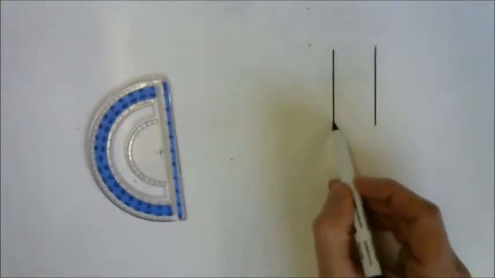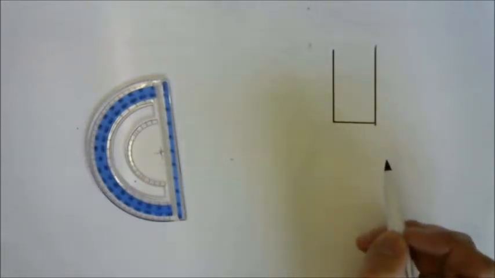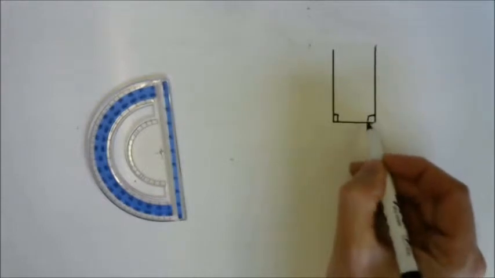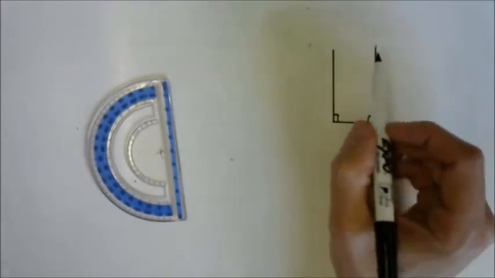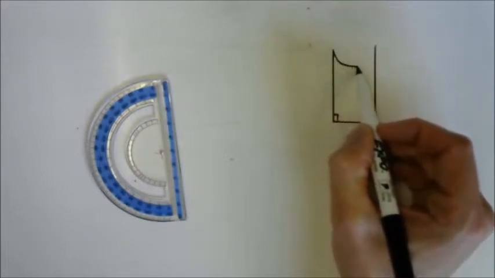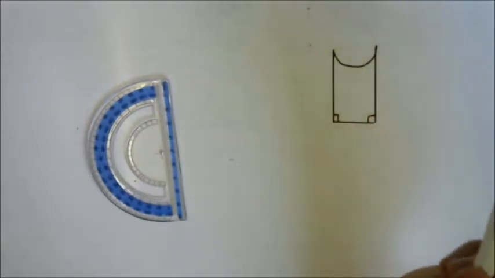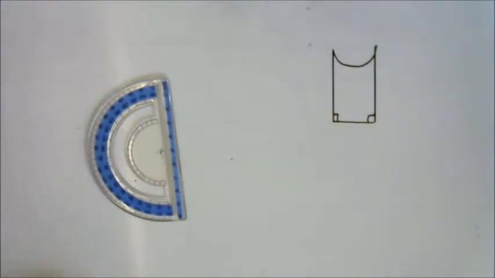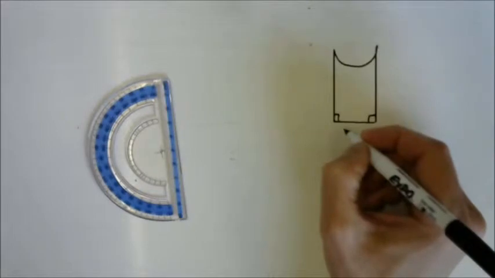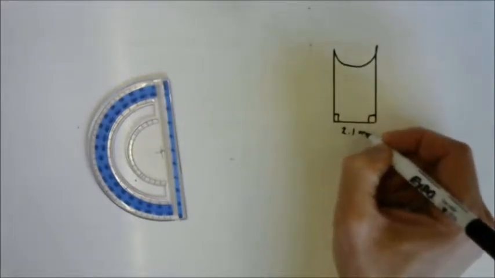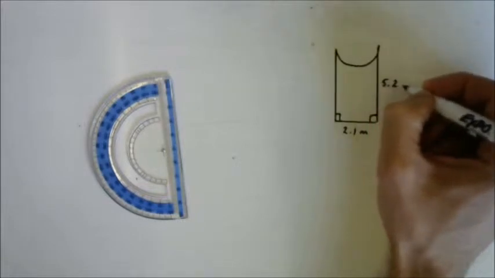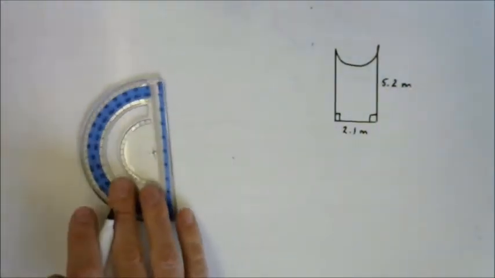Okay? Draw this straight across. Mark them as right angles. And the top of your diagram is actually going to be a semicircle. So do your best to draw a perfect circle in there. Okay? The base is 2.1 meters, and the length here on the side is 5.2 meters.